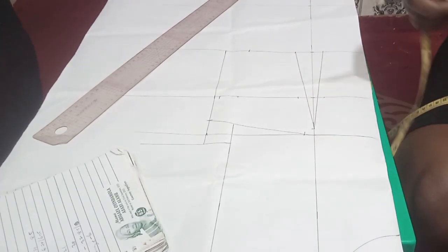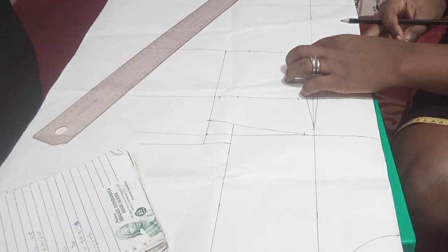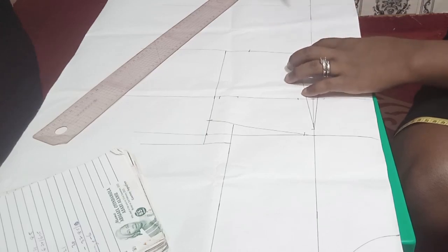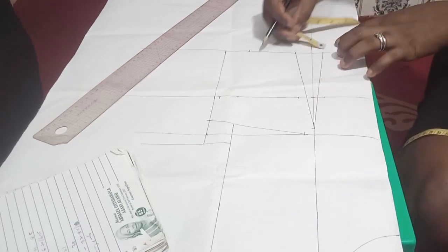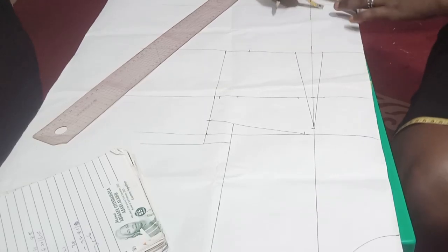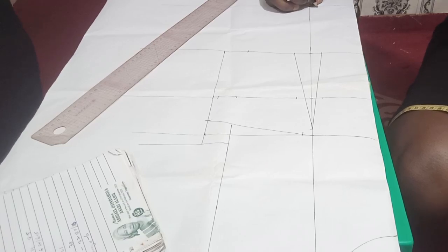So this is what we are going to do. Whatever the dart that is here, whatever we use for the dart here, 1.5 is what we are going to take down to the full blouse length measurement, which stops at the upper hip of that person. So I have 1.5 here, so I'm going to come down also and do the same thing by 1.5 here.